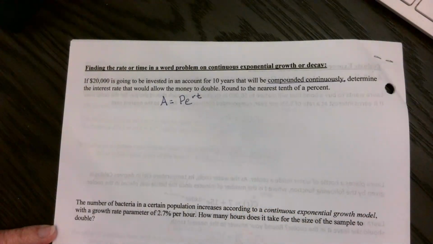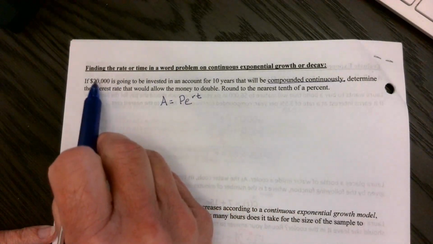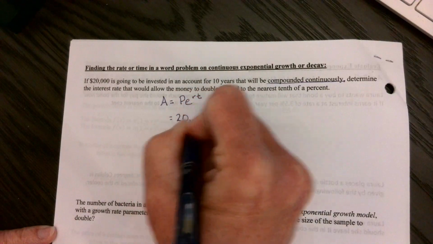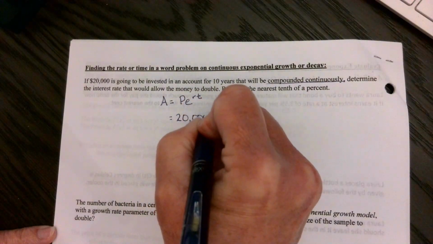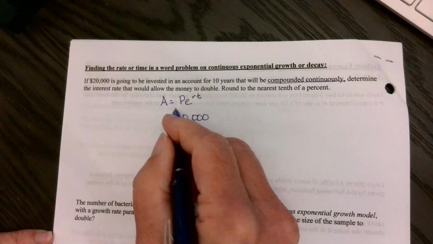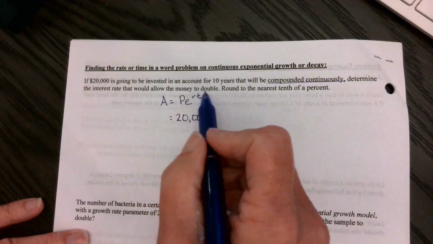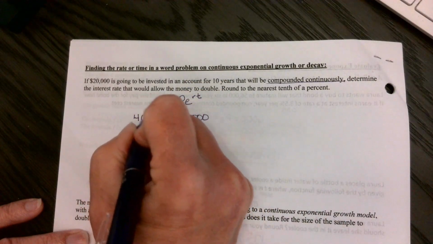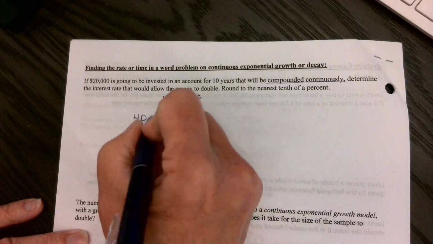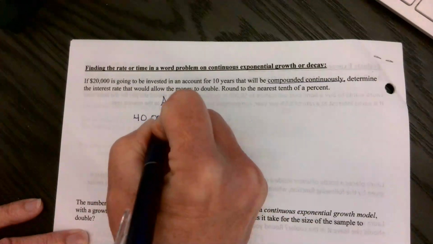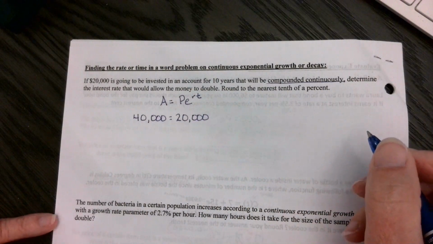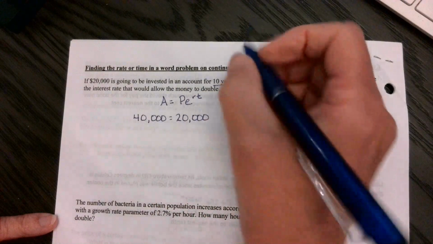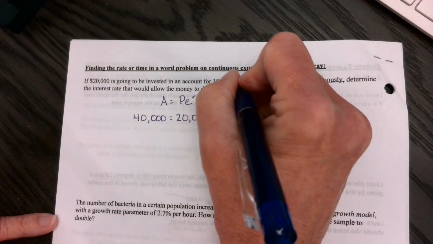Okay, on this right here, we're investing $20,000. So that goes for P because that's what we're initially investing. If it's going to double, you just do 2 times this. We want to know the interest rate that allows it to double, when it reaches 40,000. Let's see, 10 years, that is our time. So our T equals 10.